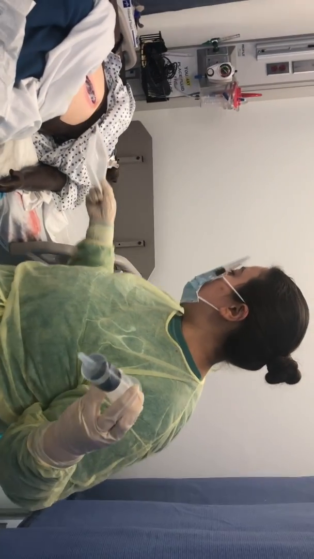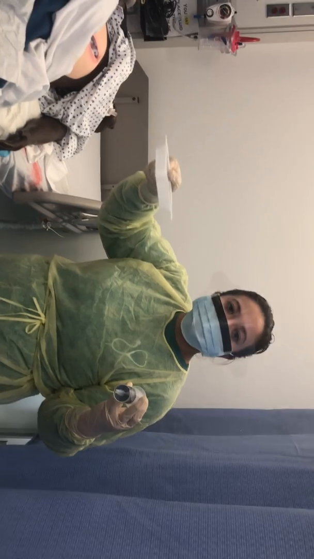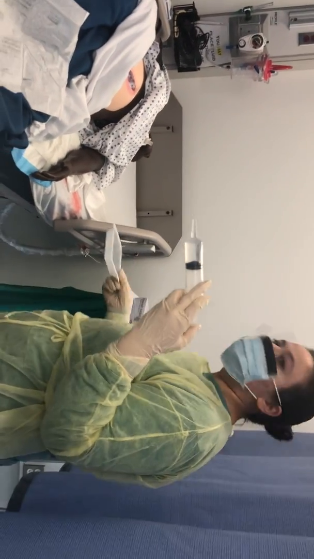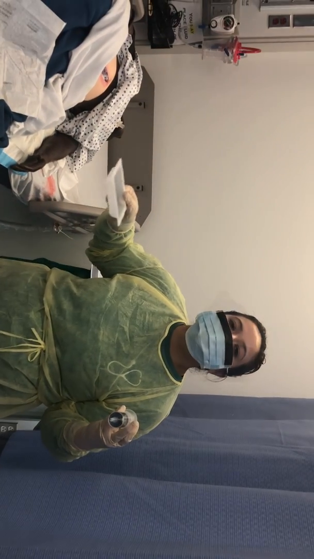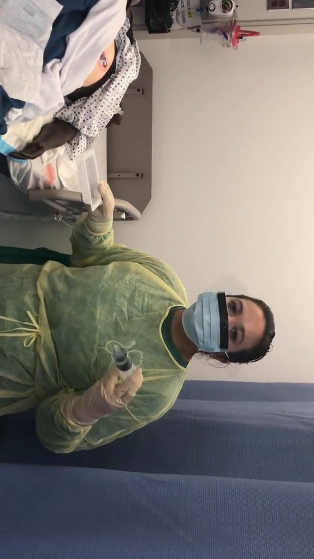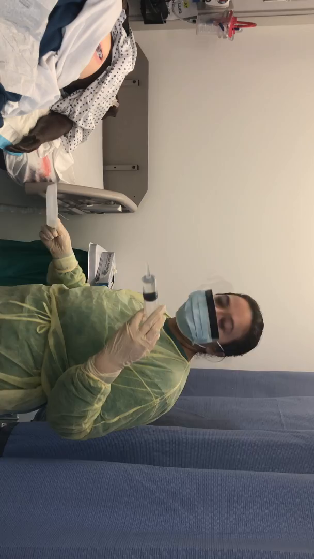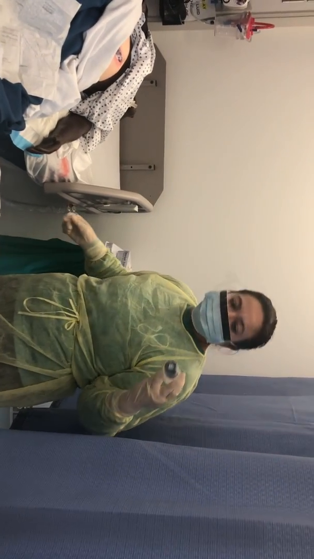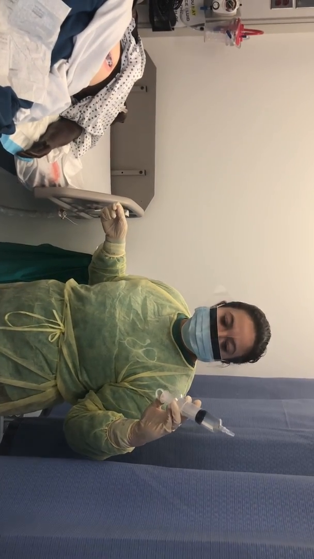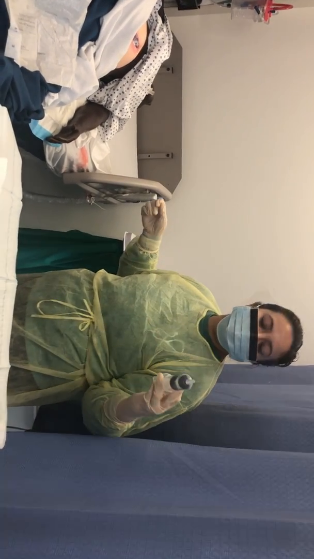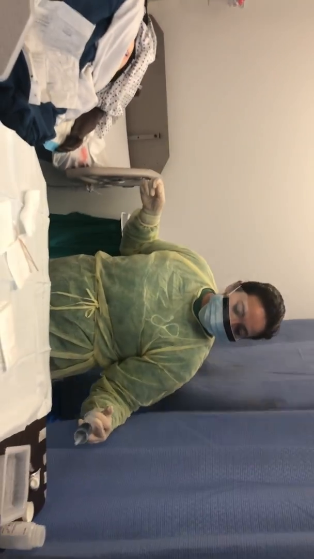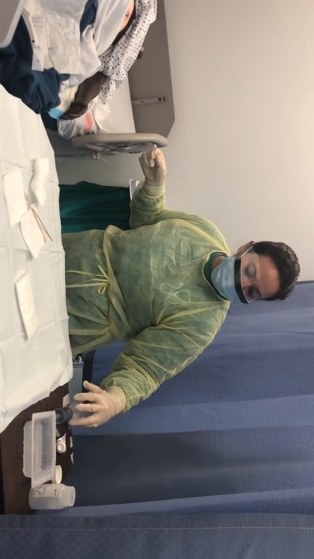So now that I've done that, I would go ahead and assess the drainage in here. And I would make sure to put that in a biohazard bag, because it does have blood in there and drainage as well. But I'm just going to go ahead and dispose of it. And so this hand is still sterile. So I'd go ahead and dispose of my syringe, but I'm just going to put it here to the side.